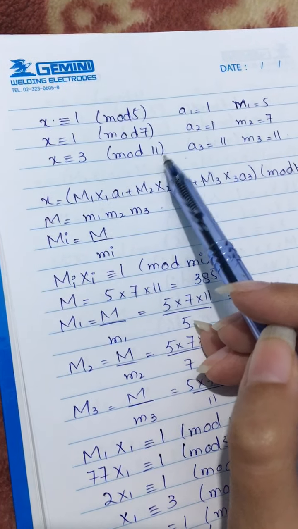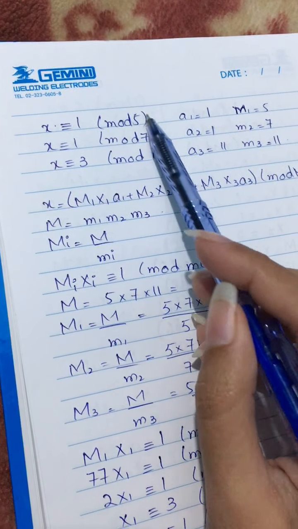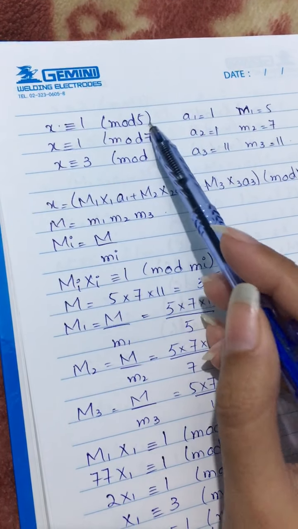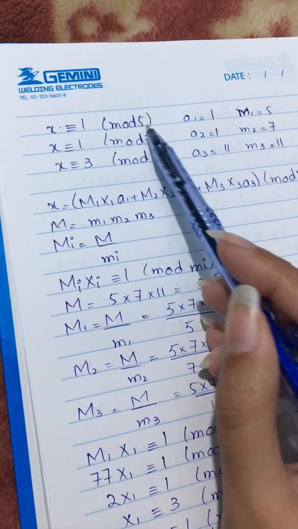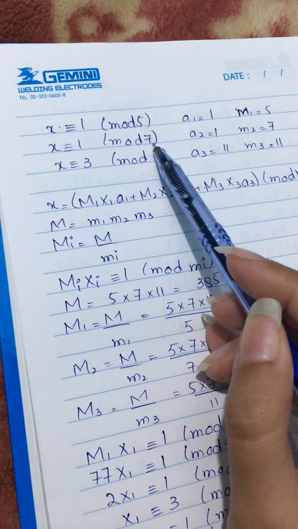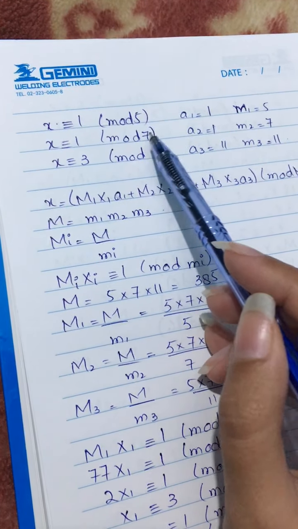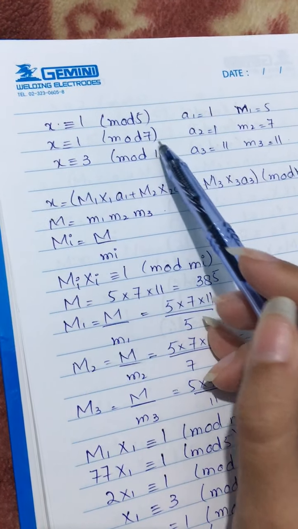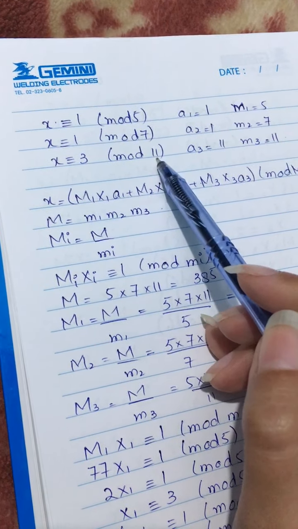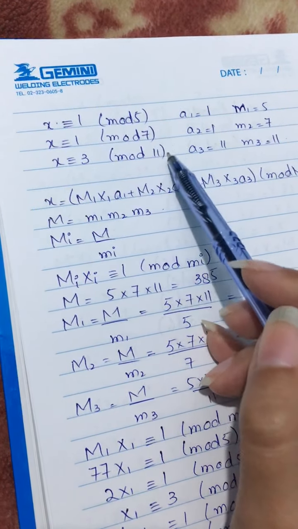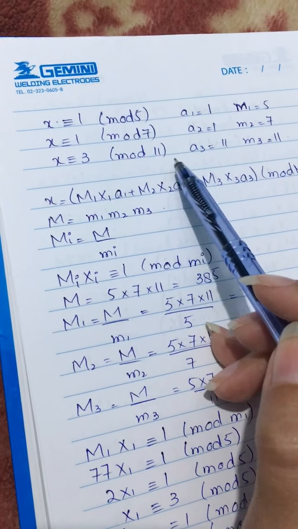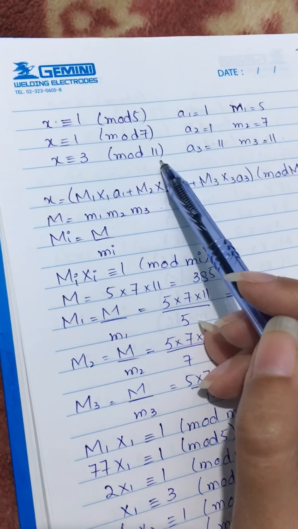So what we have to do is check whether these are relatively prime or not. If we check the GCD of 5 and 7, the result is 1, and if I find the GCD of 7 and 11, the result is 1. So that means these three numbers are relatively prime. So now we are going to apply the Chinese remainder theorem.